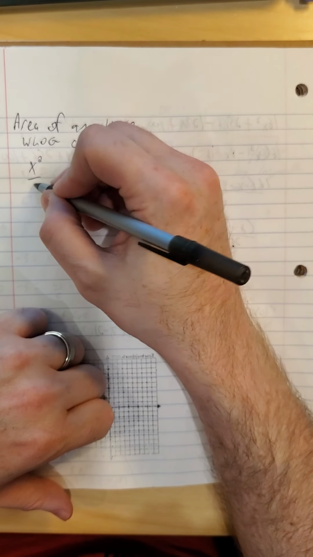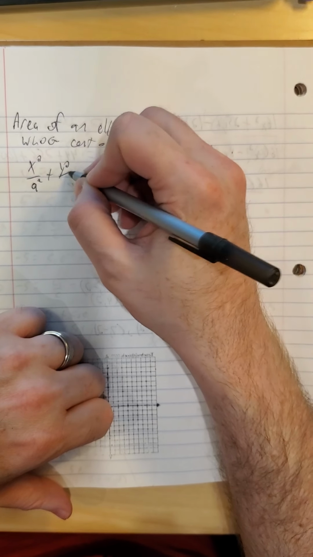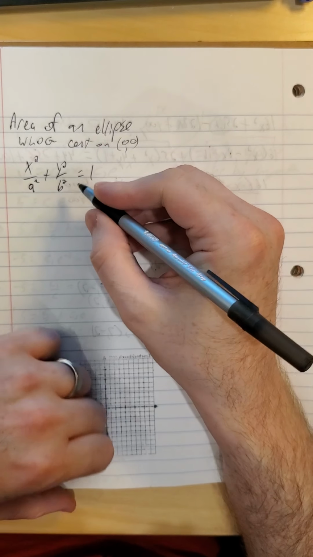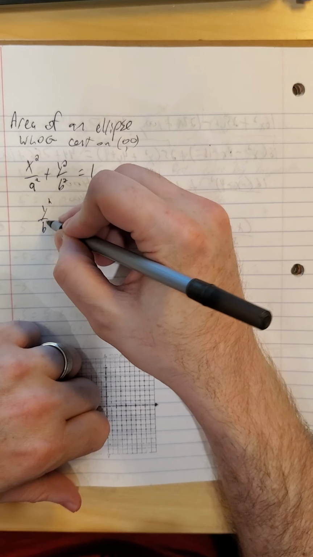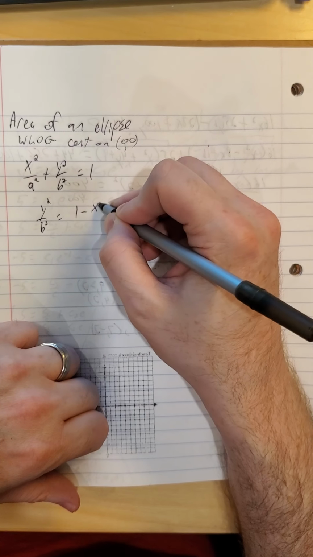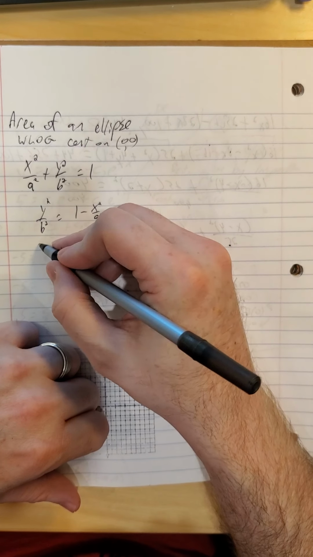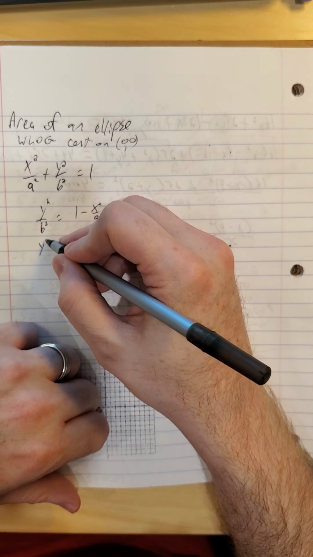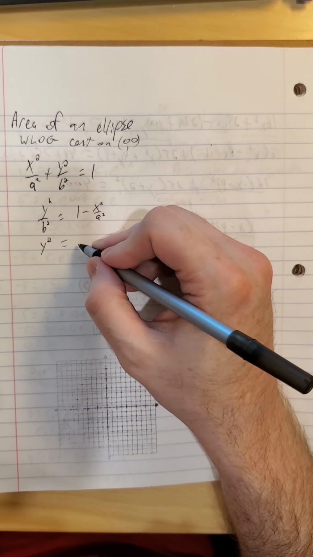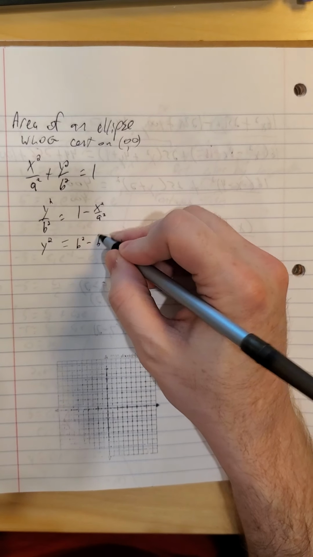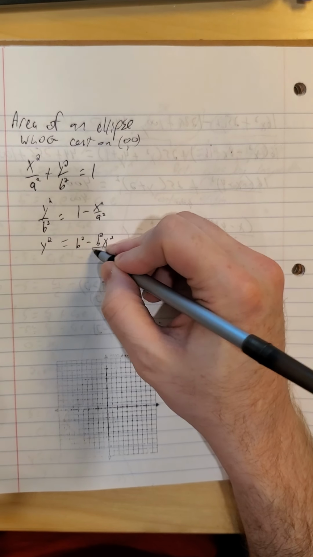All right, so we have x squared over a squared plus y squared over b squared is equal to 1. So y squared over b squared is 1 minus x squared over a squared. And we can go ahead and clear the fraction under the y. Y squared then is b squared minus b squared x squared over a squared.